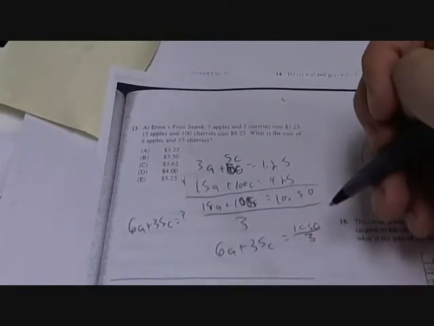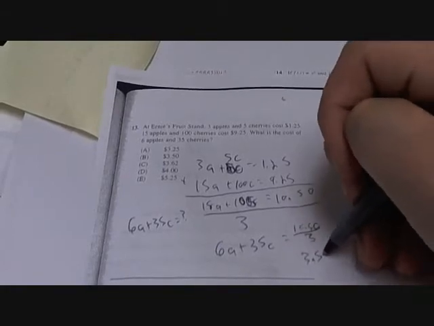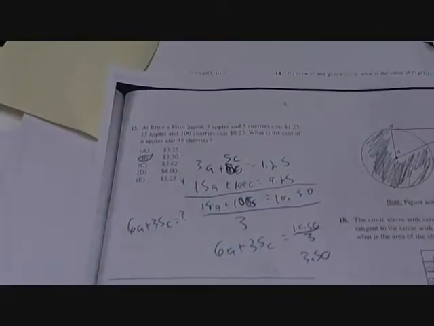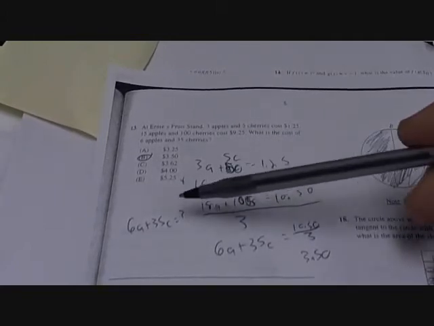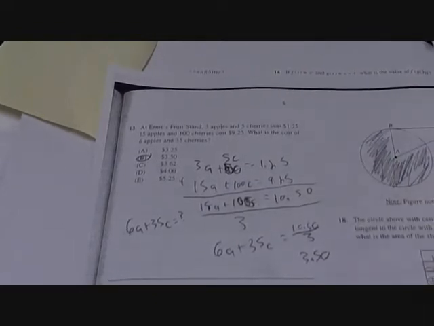Plug that in your calculator, and you get 350. So remember, this doesn't always work, but most of the time it does. So add both equations, and you know there's going to be some sort of relationship between the question they ask you and the information you have. So it's pretty easy.